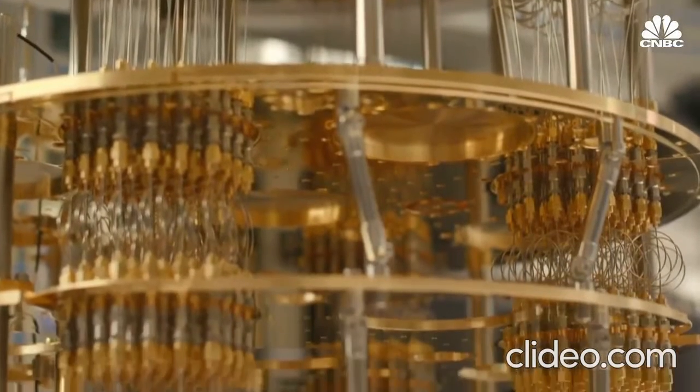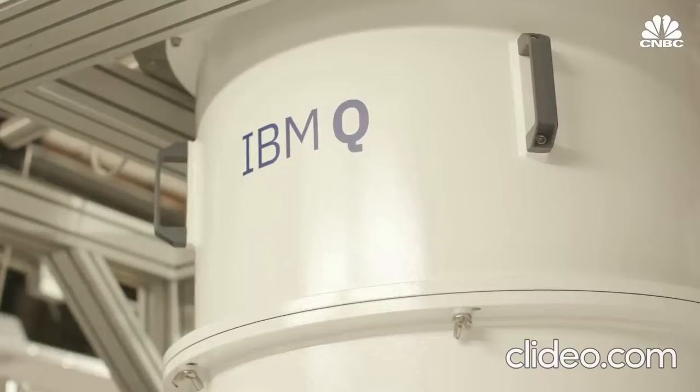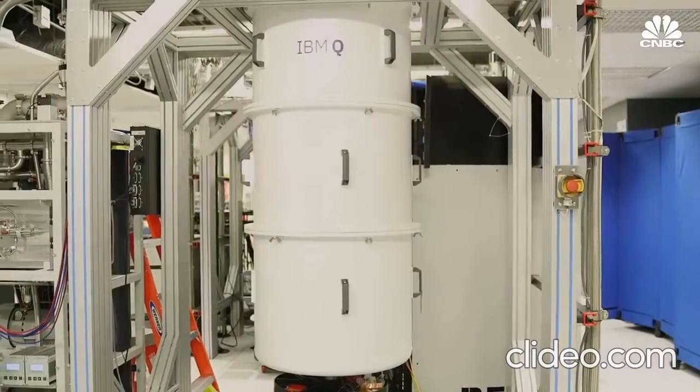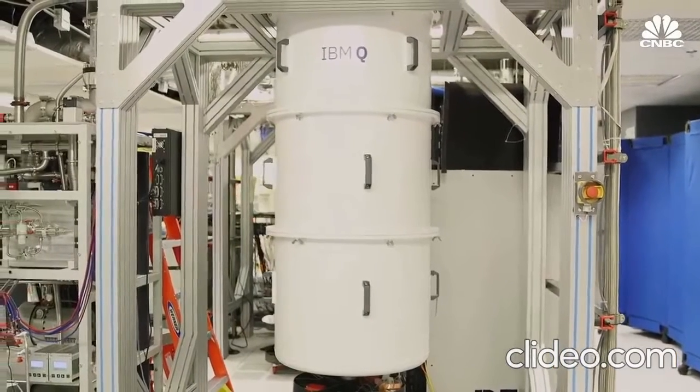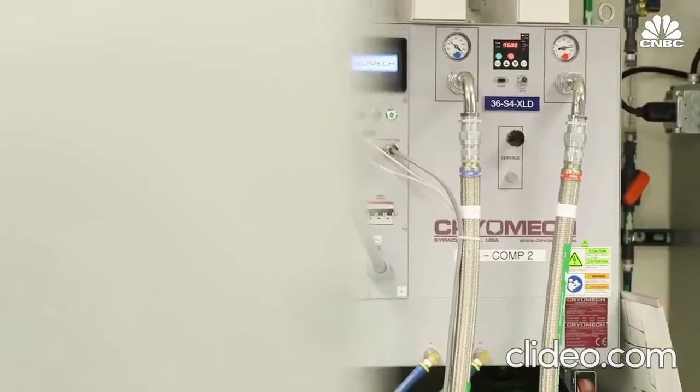It's a supercharged refrigerator that uses a special liquefied helium mix to cool the computer's quantum chip down to near absolute zero. That's the coldest temperature theoretically possible. At such low temperatures, the tiny superconducting circuits in the chip take on their quantum properties. And it's those properties, as we'll soon see, that could be harnessed to perform computational tasks that would be practically impossible on a classical computer.